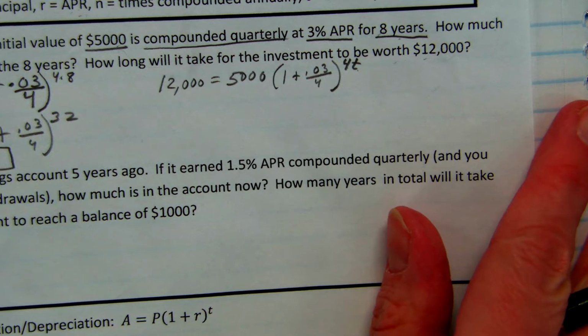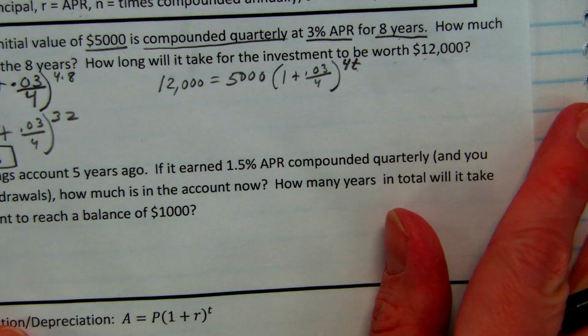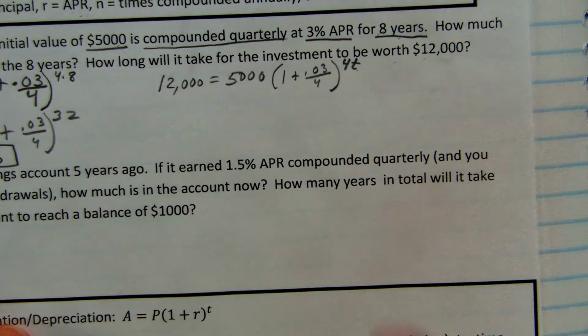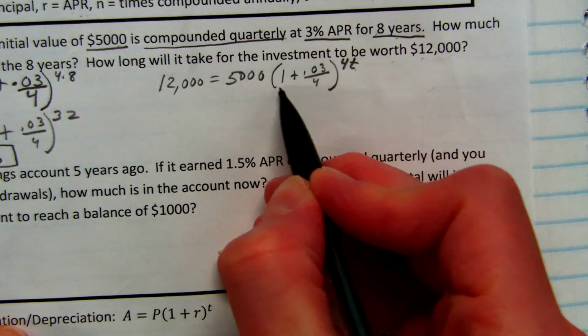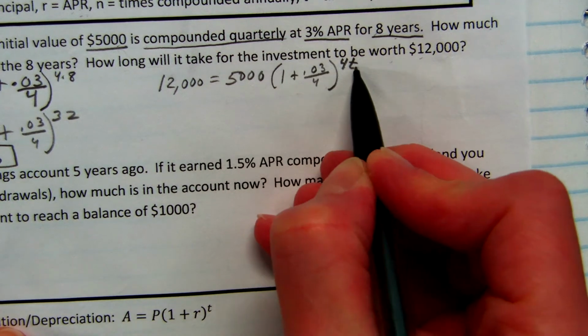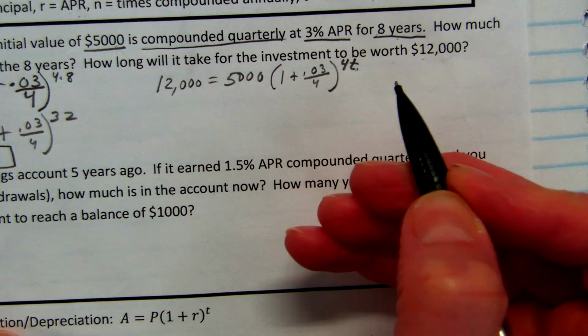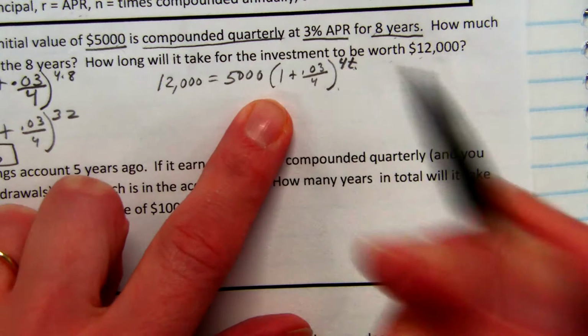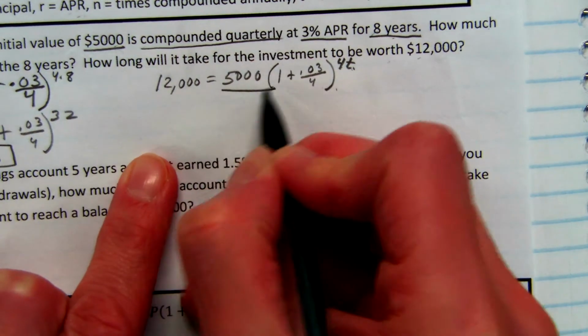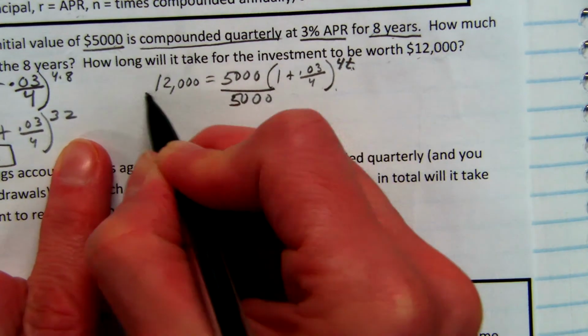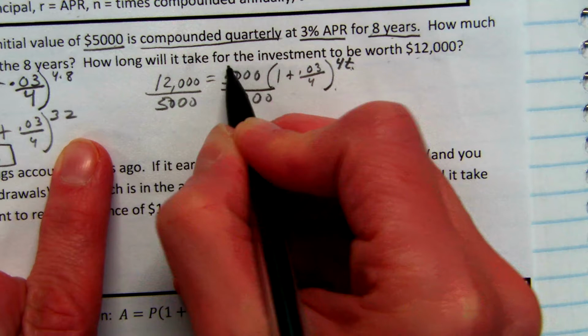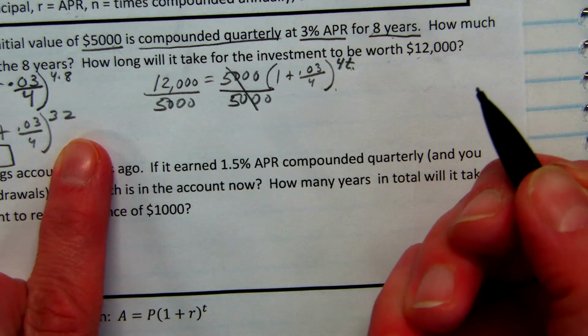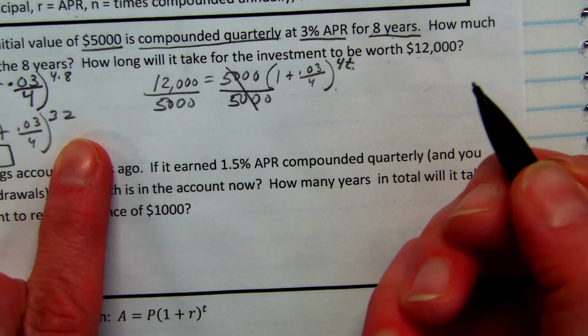So I'm going to go through this and show you how you can solve it and put it in the calculator. So this is really just one number raised to the 4t power. When you're solving an exponential equation, we want to get that part with the power by itself. So first we're just going to divide both sides by 5,000.